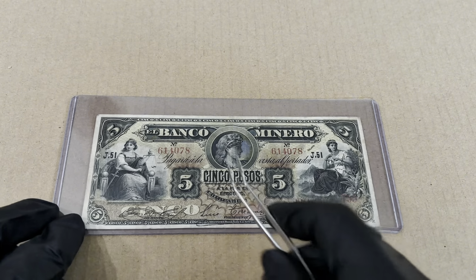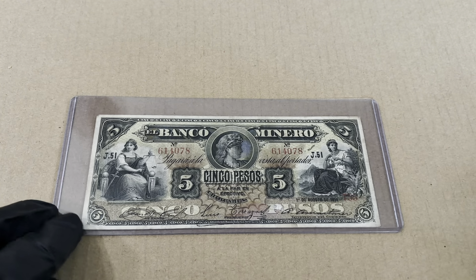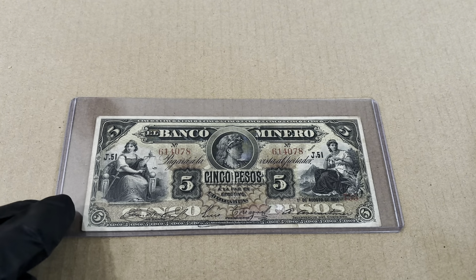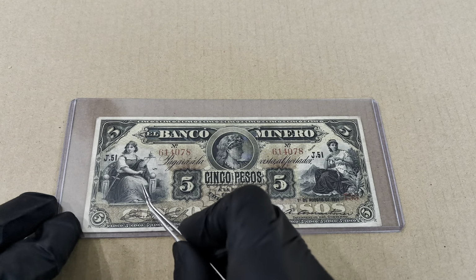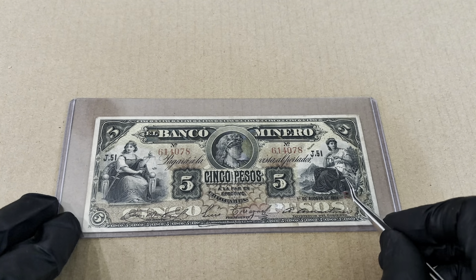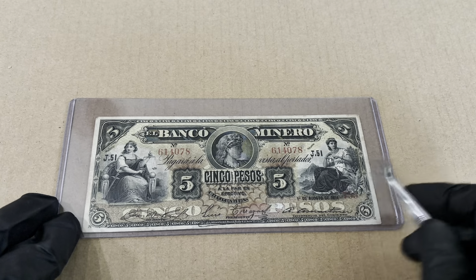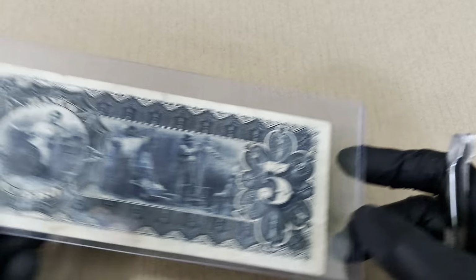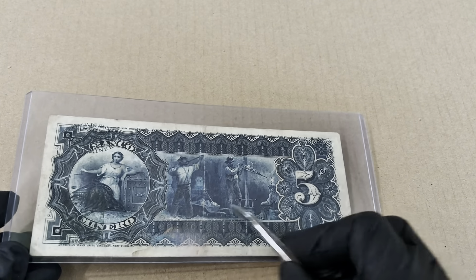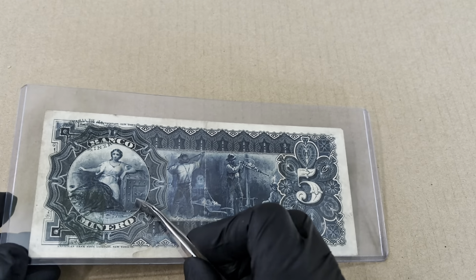This bank is called Banco Minero, meaning miners bank, and this is a 5 peso issued in 1914. Pick number is S163A. We have allegory of justice holding her balance, and then on the other side we have allegory of plenty, Euthenia. Really beautiful banknote. And then we have a cool scene of miners and a woman seated with her chest or a vault. So that's from Chihuahua, the state of Chihuahua.